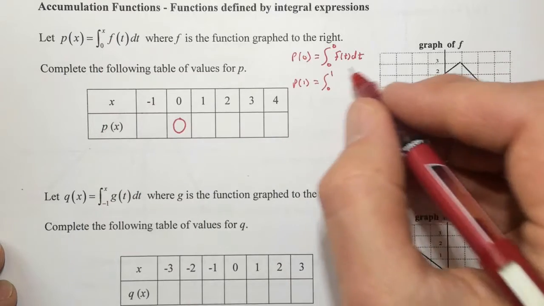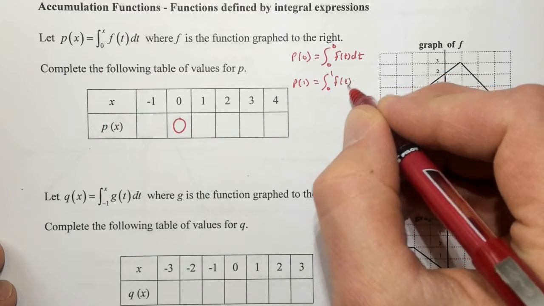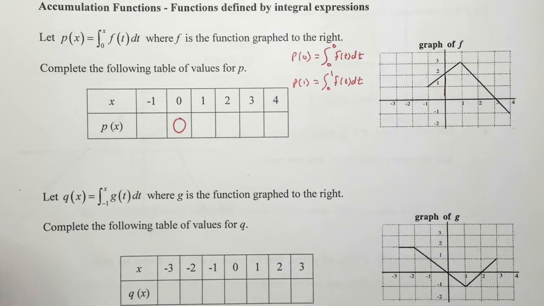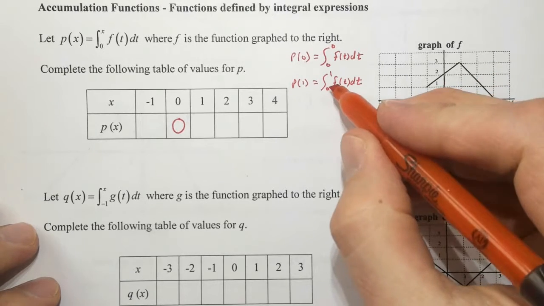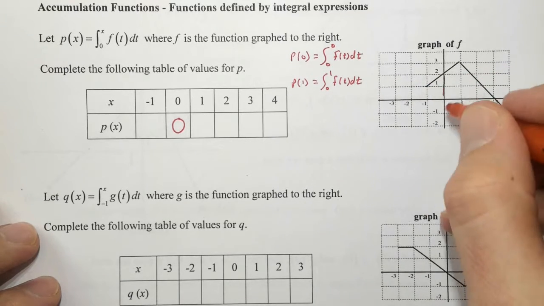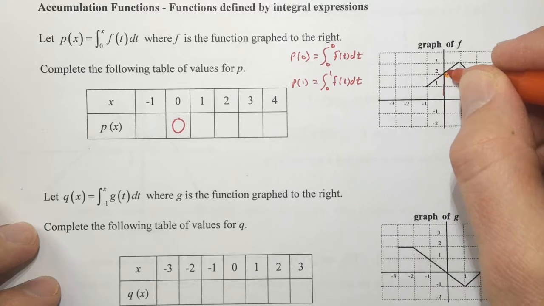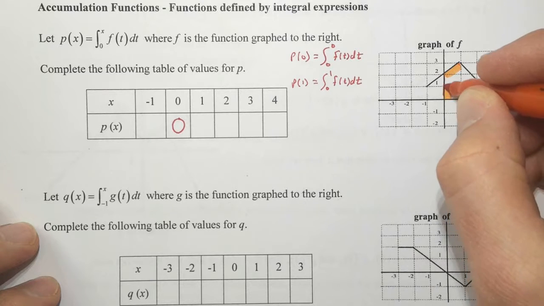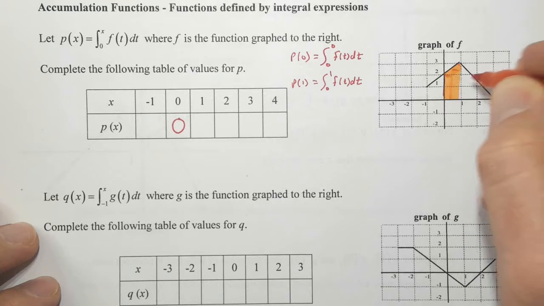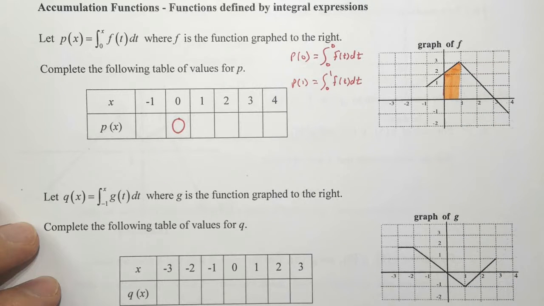All right, so we want the integral from 0 to 1 of f of t dt, which means we want all of the area between the function and the x-axis starting from 0 and going to 1. So here's 0, here's 1, so we're looking at this region right here, which I'm going to turn orange. All right, what's the area of that region?